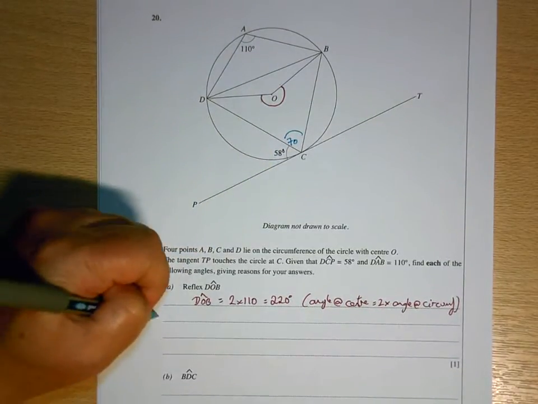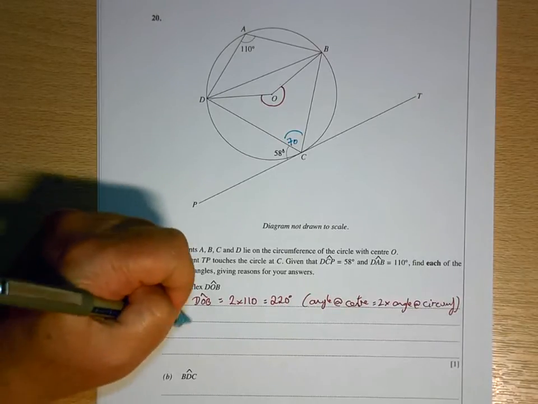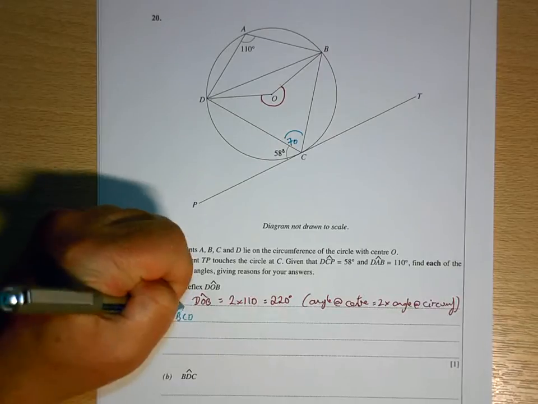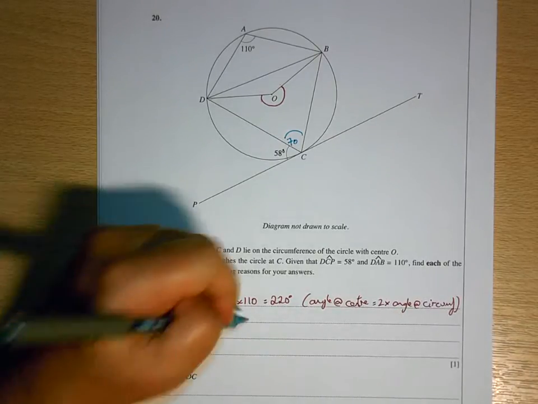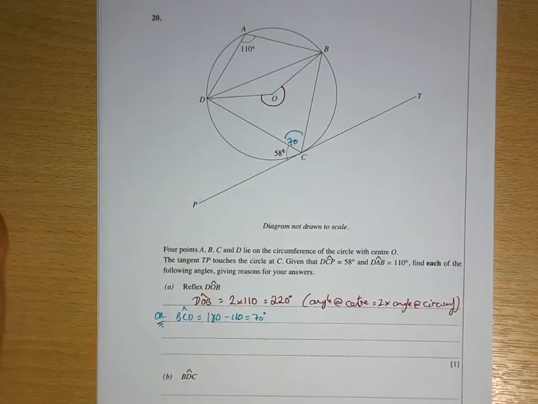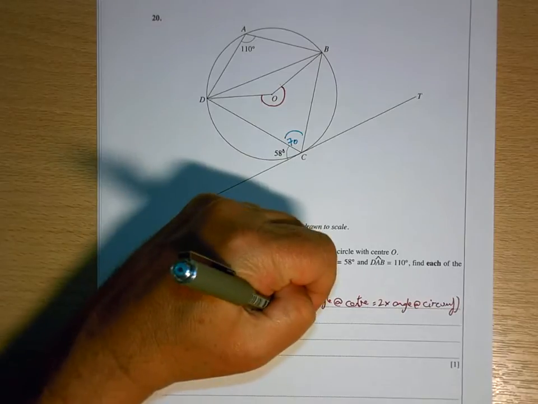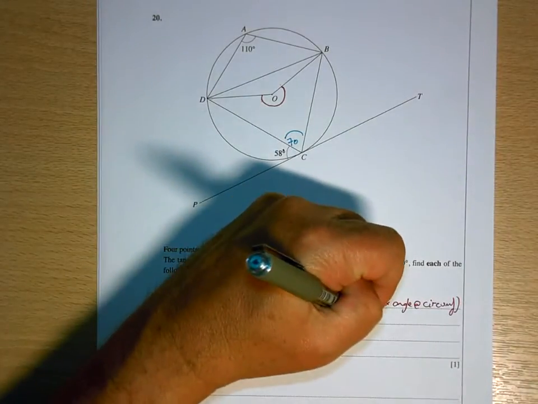So BCD is 180 minus 110, which is 70 degrees. Op ang cyclic quad.